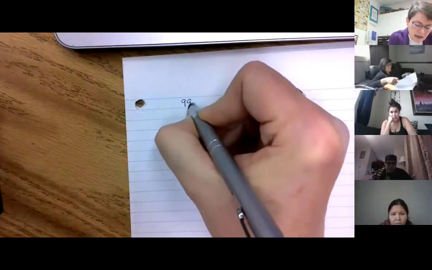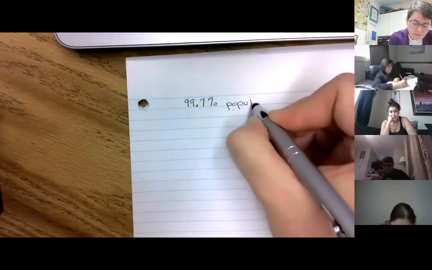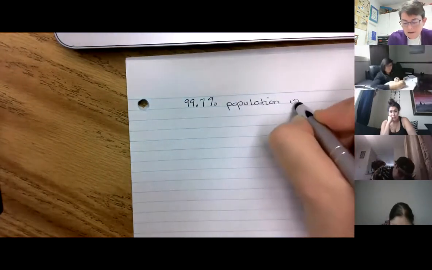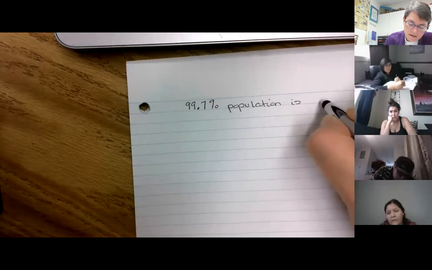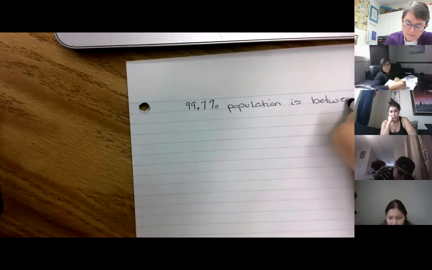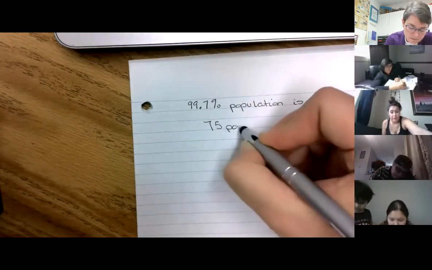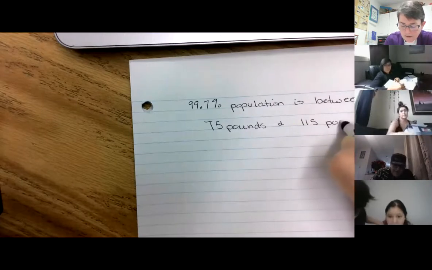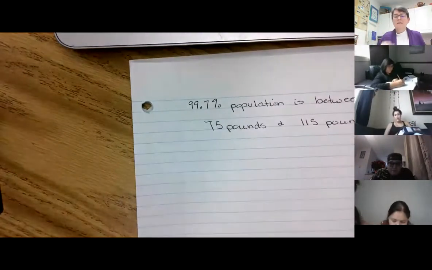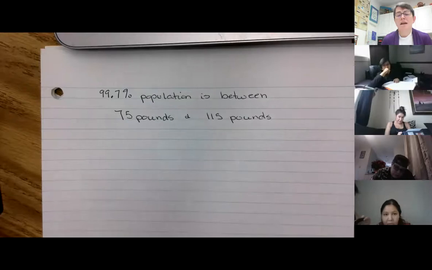Let's say I give you the data and I tell you that 99.7% of Labrador retrievers have a mass between 75 pounds and 115 pounds.